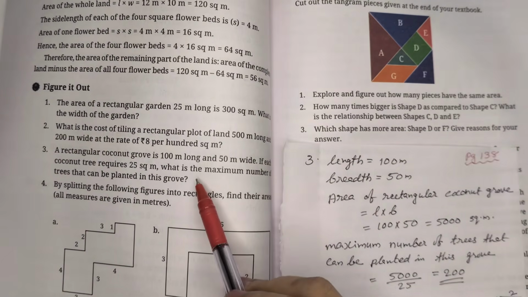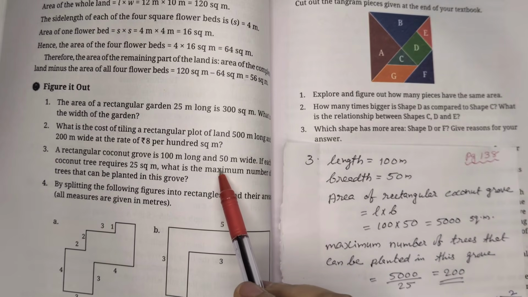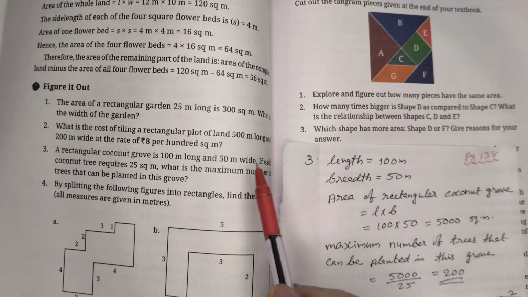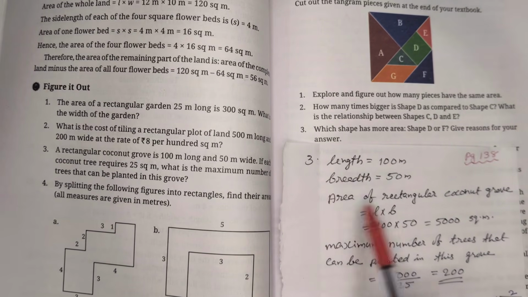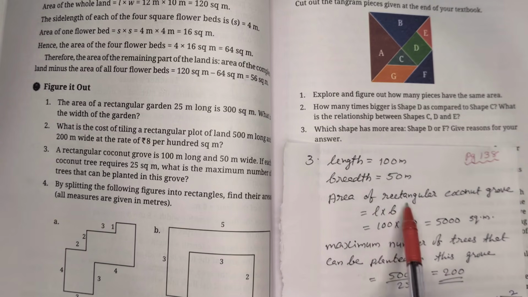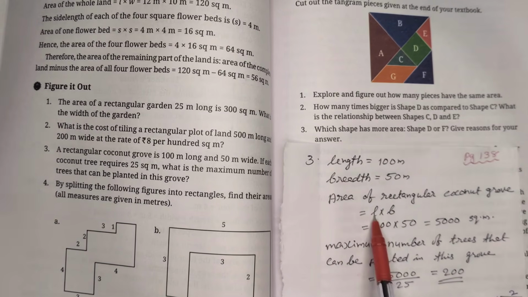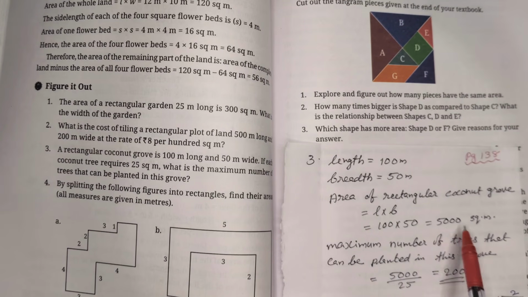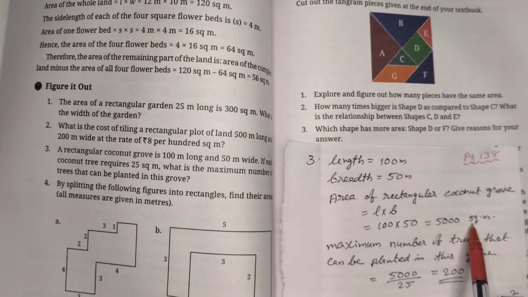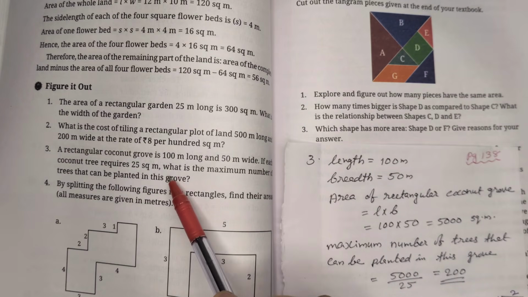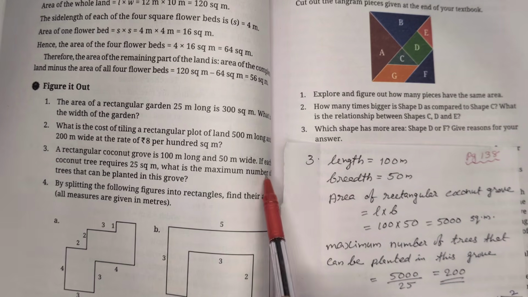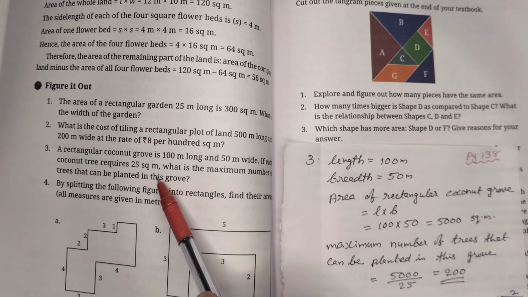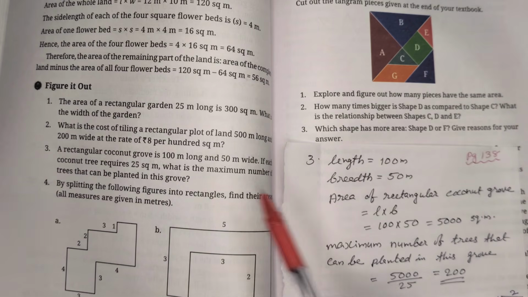Third question, a rectangular coconut grove is 100 meter long and 50 meter wide. So we can write rectangle shape and length is 100 meter, breadth is 50 meter. Then area of the rectangular coconut grove is equal to length into breadth. That means 100 into 50, 5000 square meter. Now, if each coconut tree requires 25 square meter, what is the maximum number of trees that can be planted in this grove?